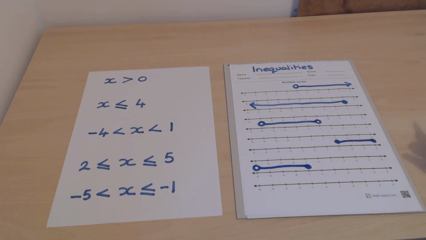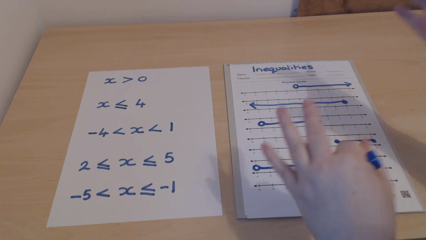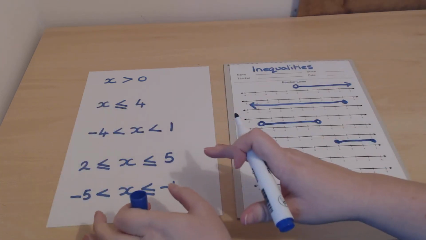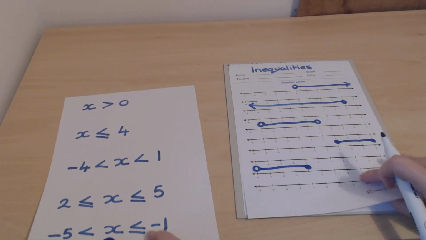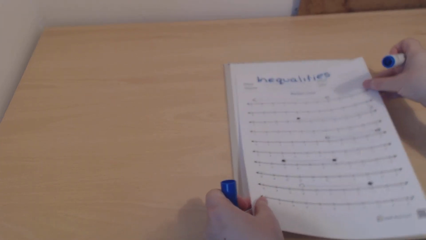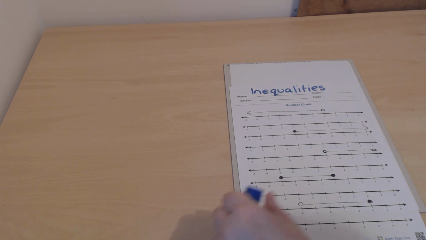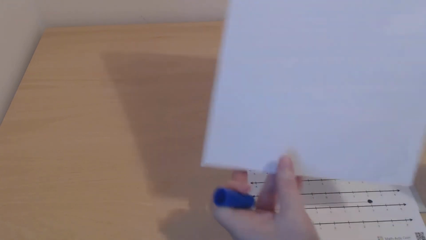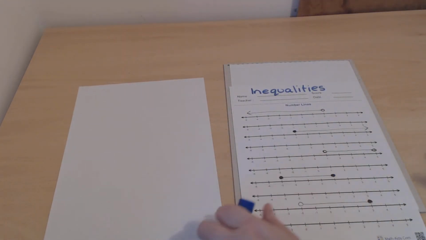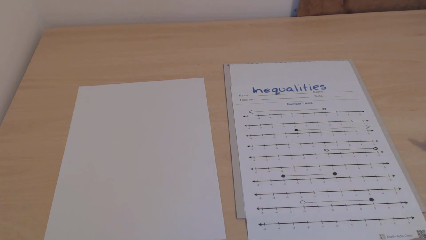We're now going to have a look at how we take them for when they're drawn and write them down as inequalities. So, as you can see, these inequalities have already been drawn there. So it's our job to actually work out what they are.